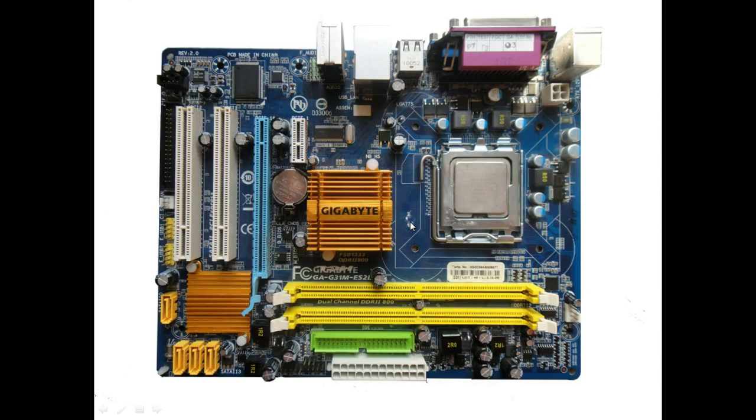Hi, hello everyone. This is the first part of the series of video tutorials that would teach you to repair motherboard at a component level, that is at a chip level repair.